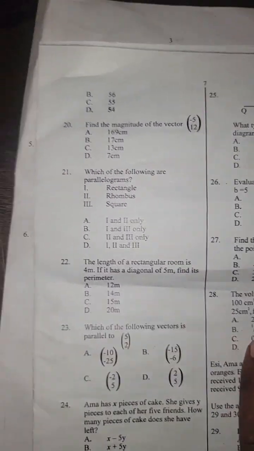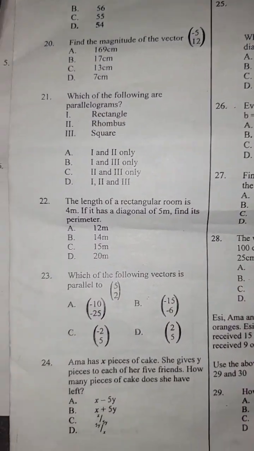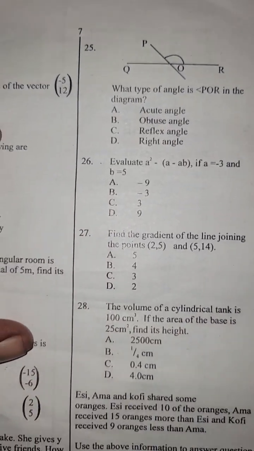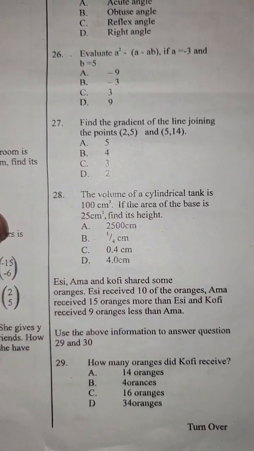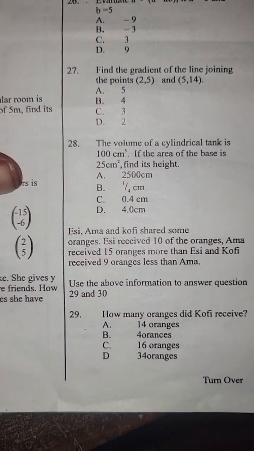So numbers 20, 21, 22, 23, 24, 25, 26, 27, 28, 29.